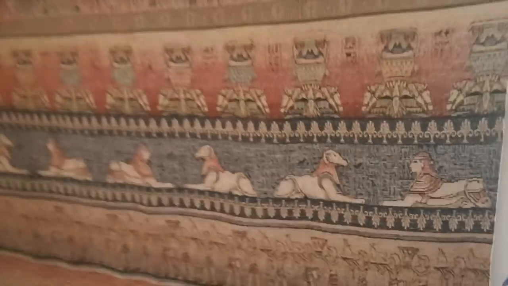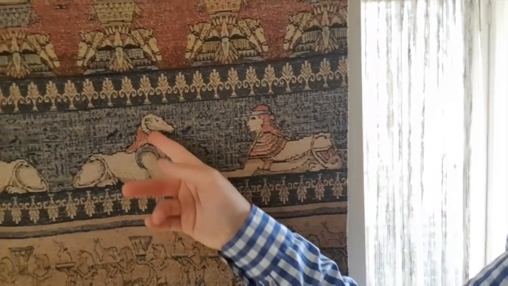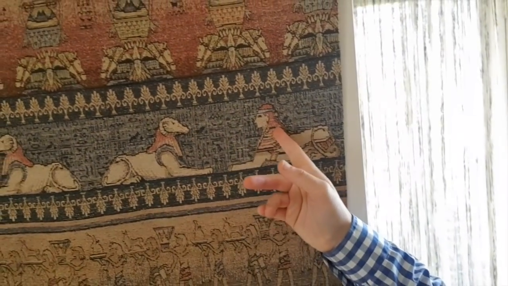So I'm going to go over here, and over here I got this big tapestry that I found, and it's behind my TV. What I do is I actually put the lights on, but okay, so we've got the rams again, the Satan and the human together.